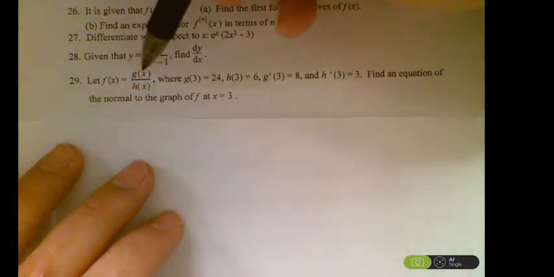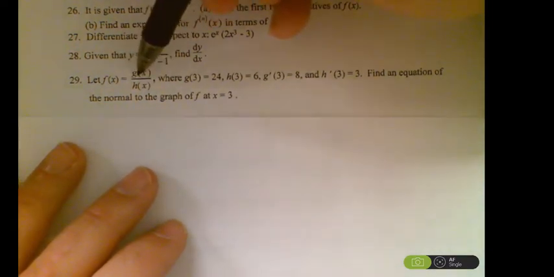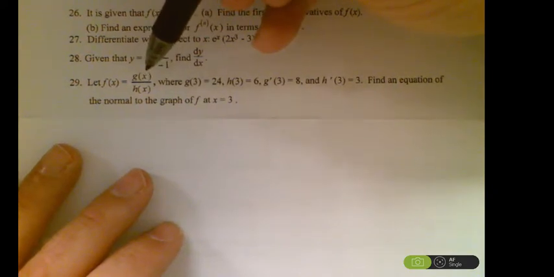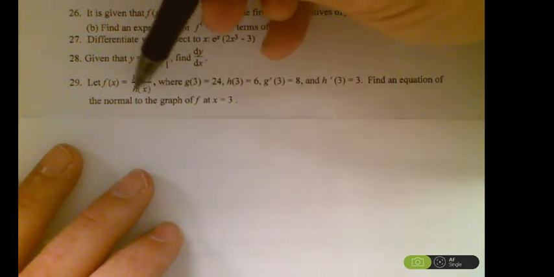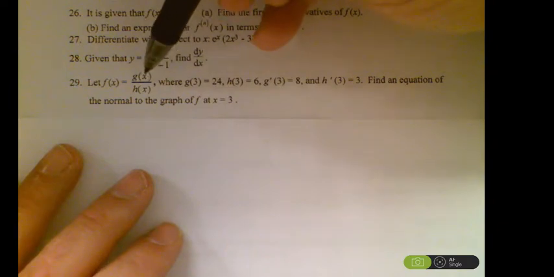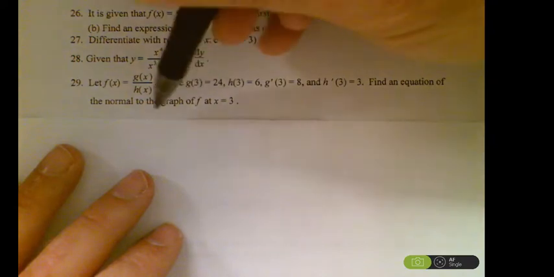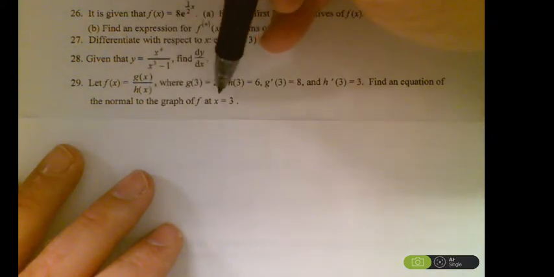So here's the last one. In this case, they're giving us a setup of a function without any real values in it. Right off the bat, I'm thinking quotient rule because it's set up as a fraction with 2 different functions. And so they're giving us a few things right here. Find the equation of the normal to the graph where x equals 3.